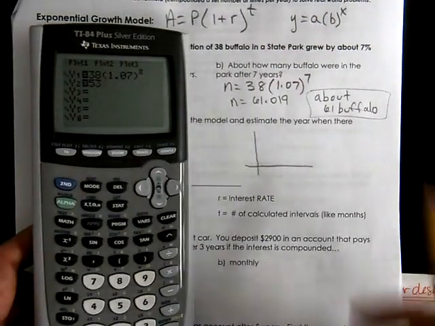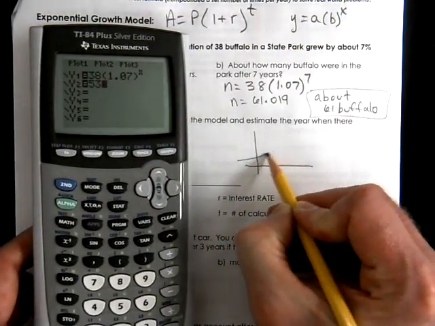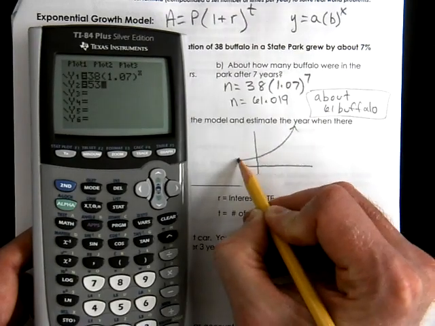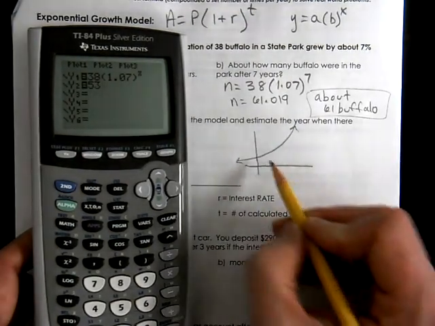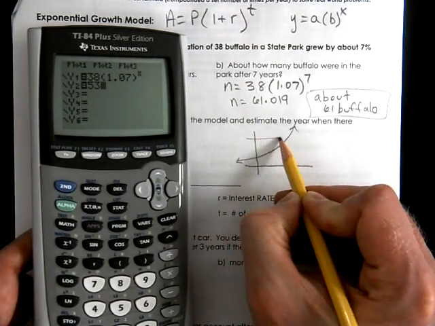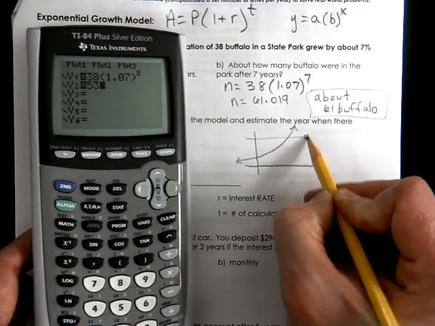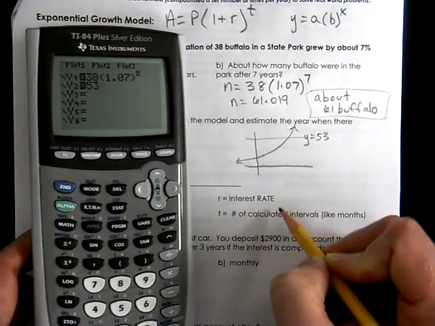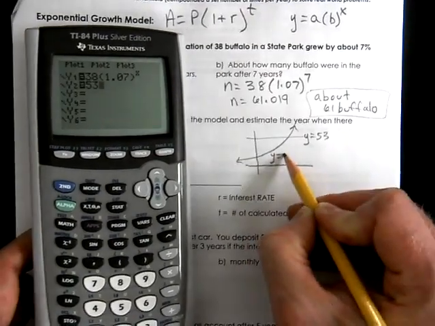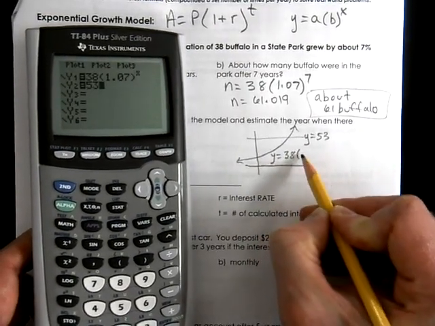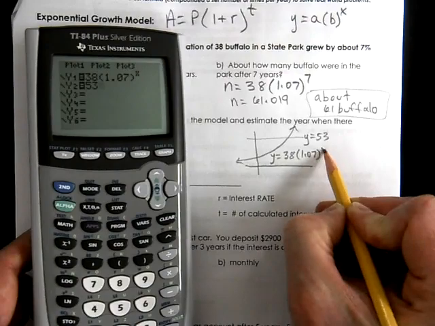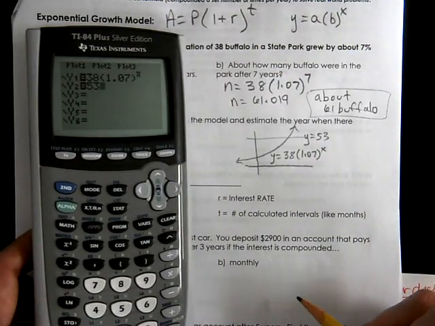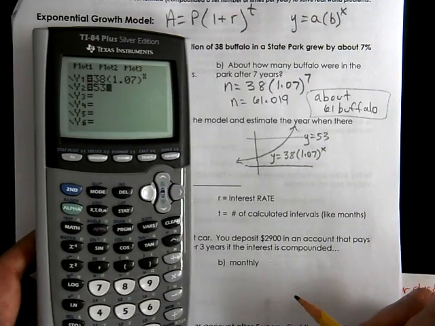So we're expecting our graph to be exponential growth. And we want to know when is that exponential growth going to be 53. Our equation is 38, 1.07 to the x power.